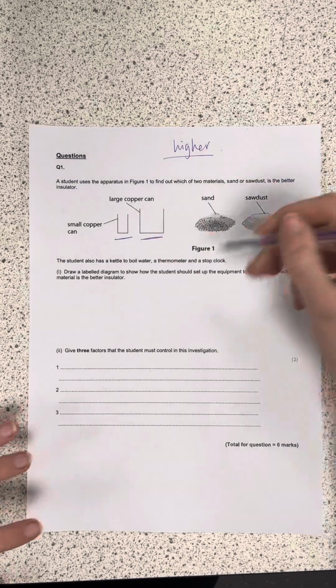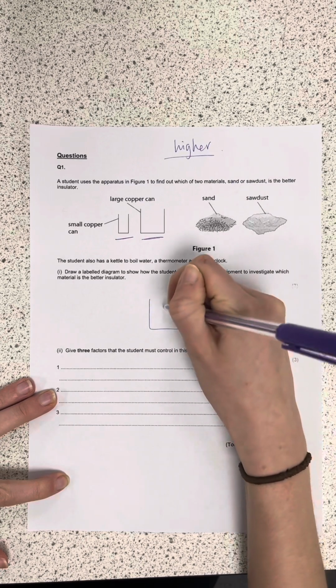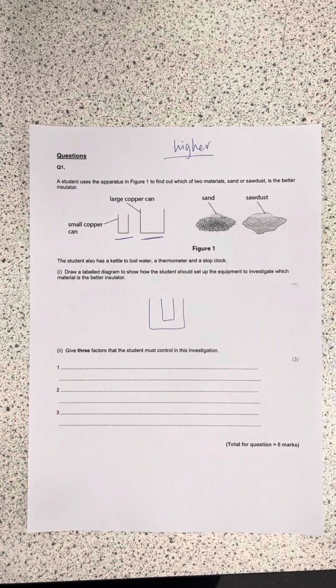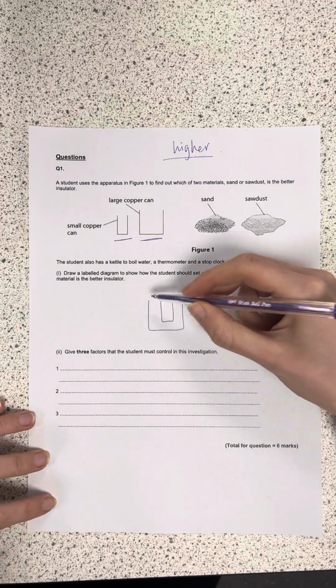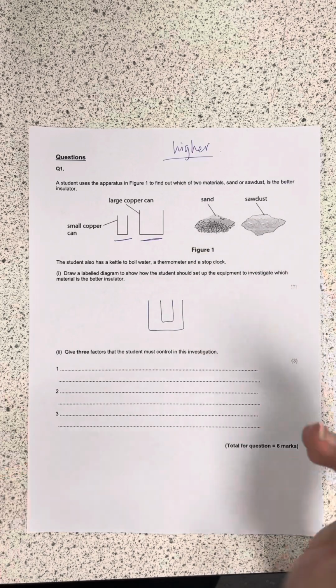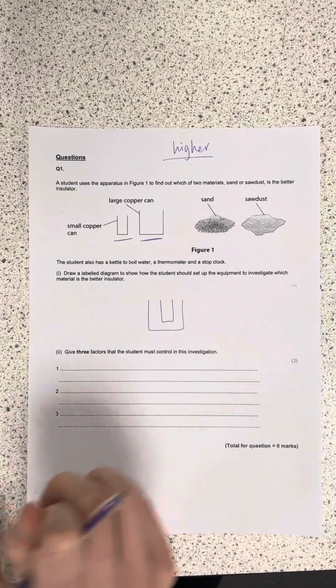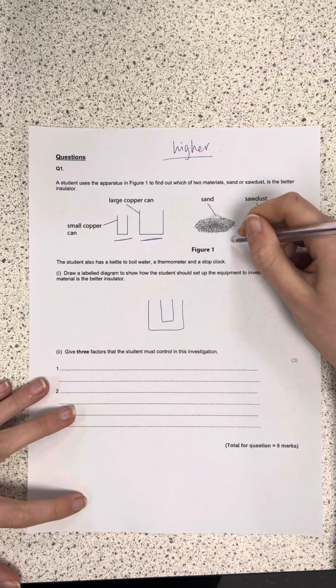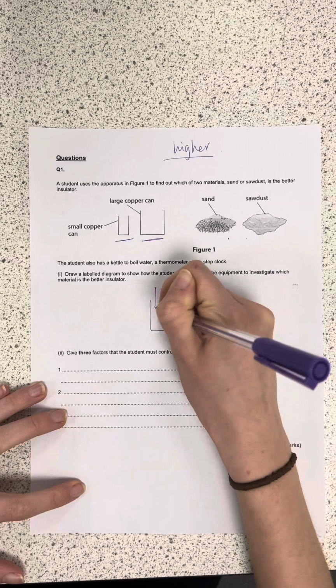Right, when we did this experiment, we had our large copper can on the outside and we had a small copper can on the inside. We then put our material in here, our insulation. So we wrapped this small one in lots and lots of fabric and then put it inside of the big one. In this case, they're not using material, they're using sand and sawdust. So our insulation is going to go in here.